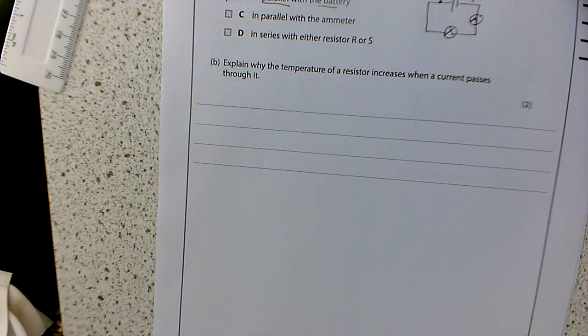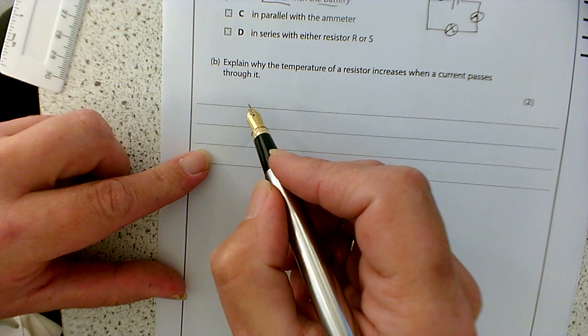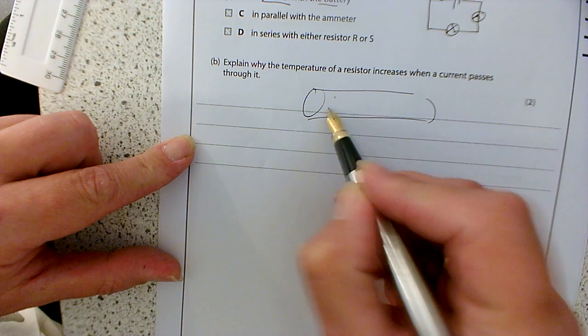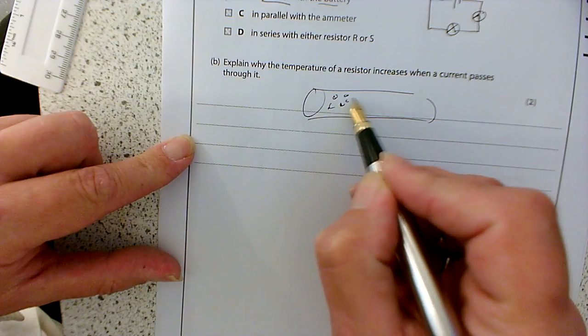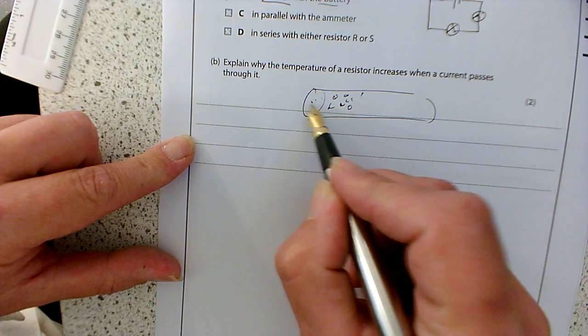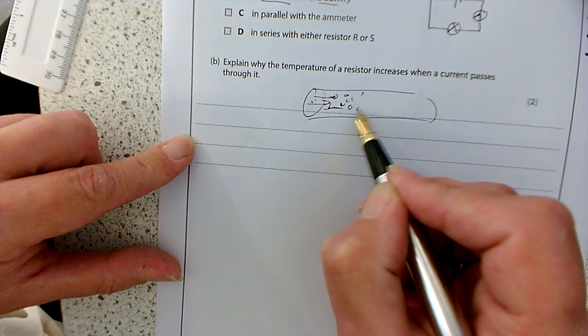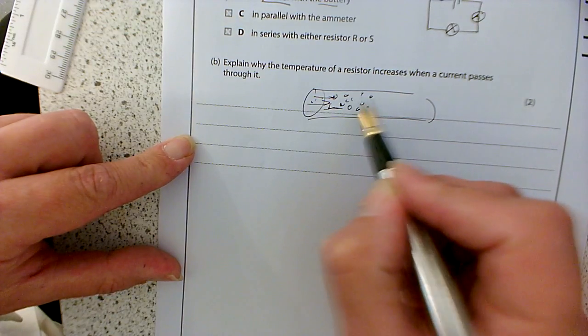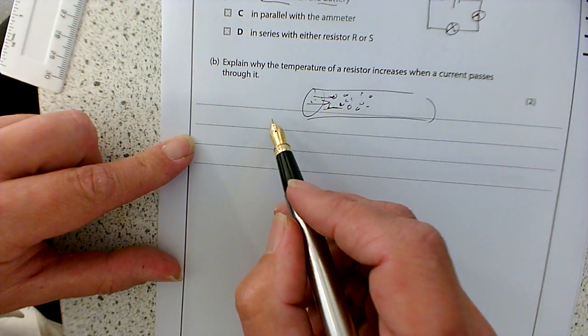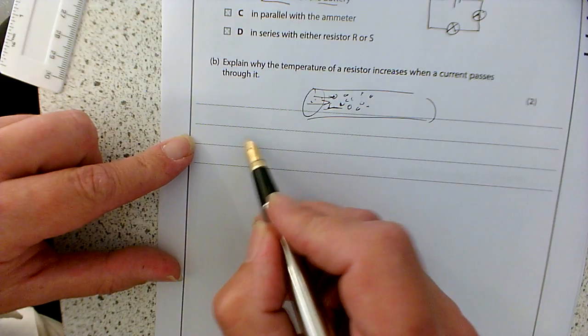Explain why the temperature of a resistor increases when the current passes through it. The current is the flow of electrons. Remember that, yes? Here's a wire. We've got lots of metal ions, metal atoms in there, and the electrons are trying to force their way through. They bump into the atoms, the ions, and they start to vibrate and make heat. So, how can we put that into an answer?